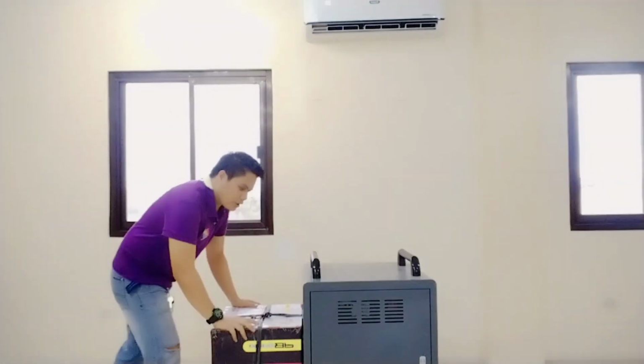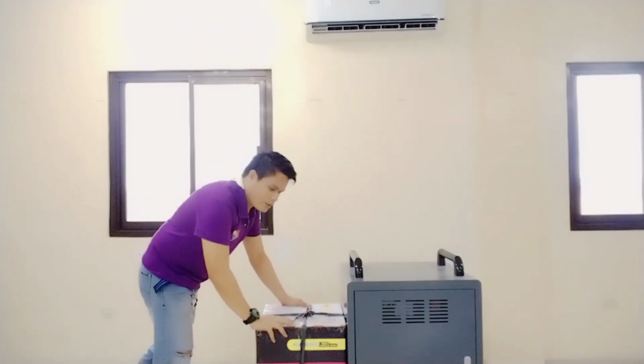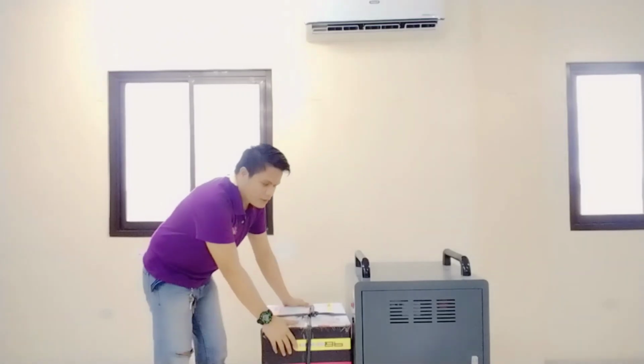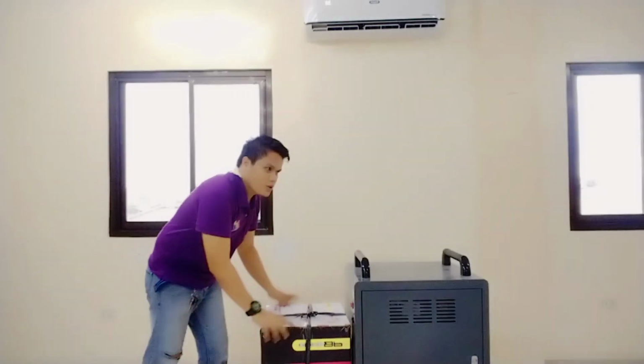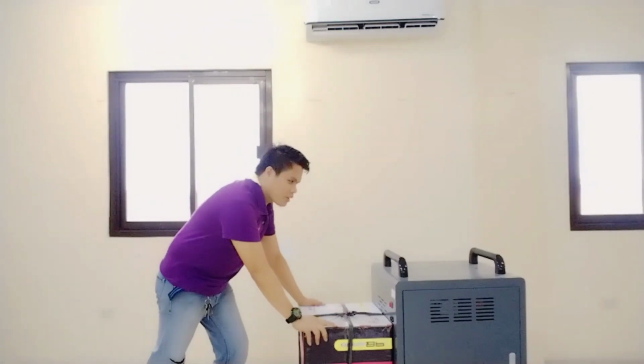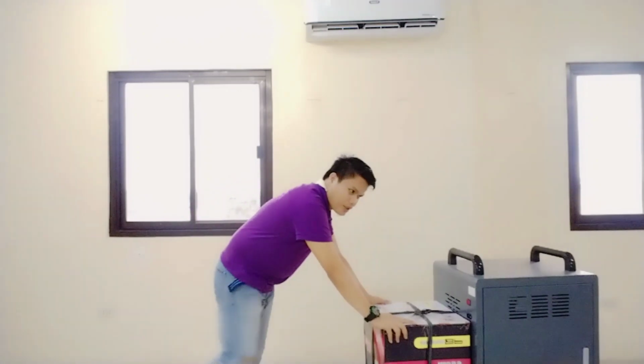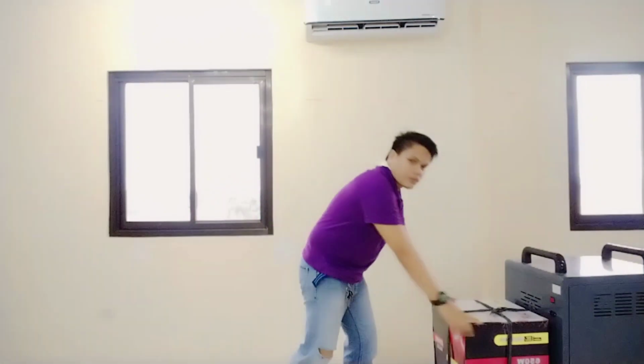Okay? For instance, I am pushing these two boxes, the smaller box and the bigger box. What will be the acceleration, or my acceleration? What will be my acceleration?